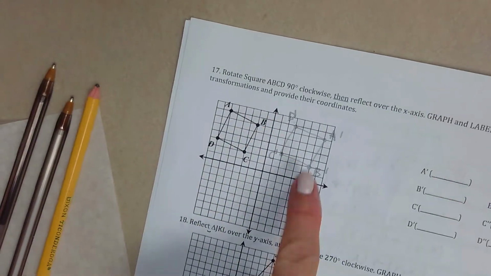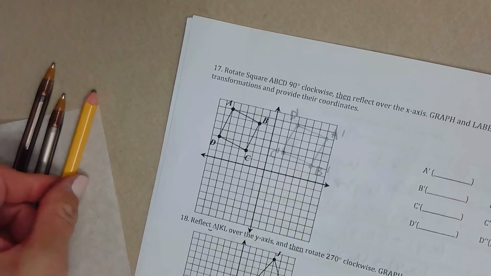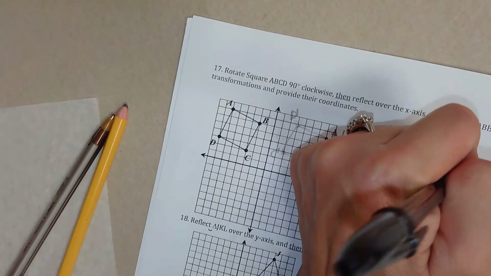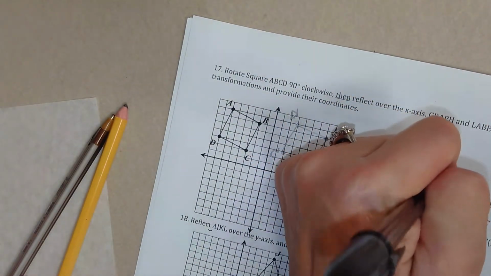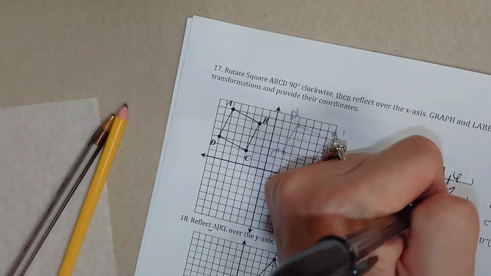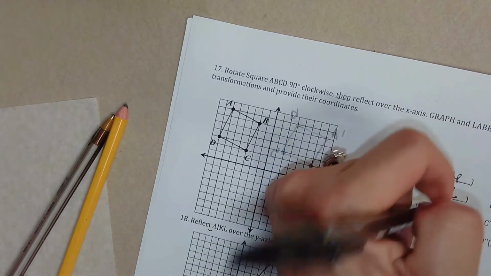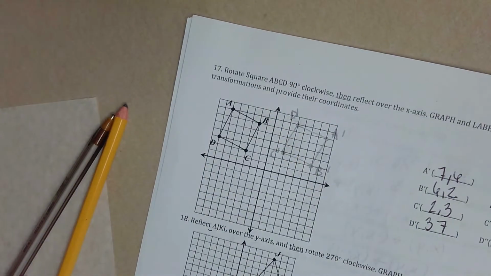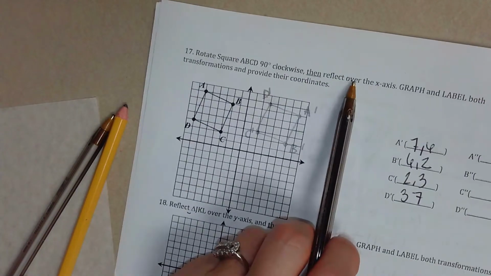All right, and I'm going to go ahead and label those new points. So that would be for A, 7, 6. For B, 6, 2. For C, 2, 3. For D, 3, 7. Okay, that's great.